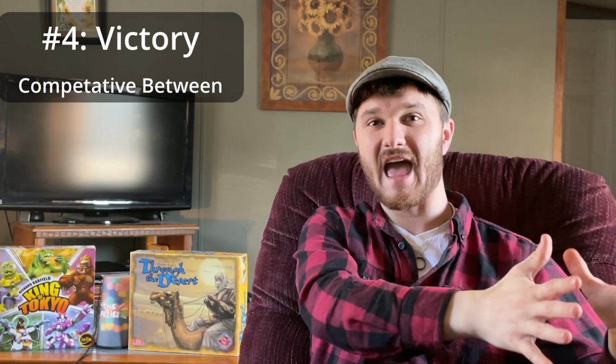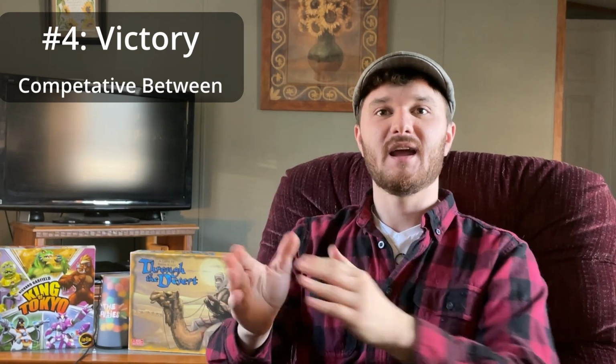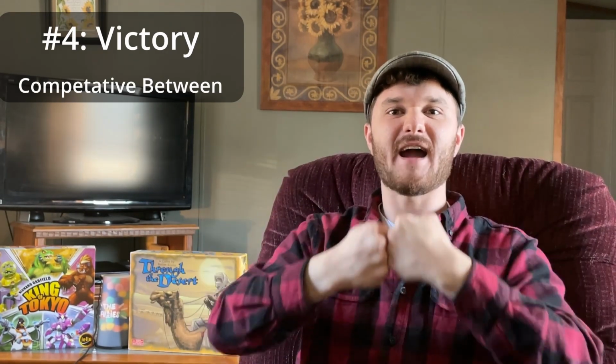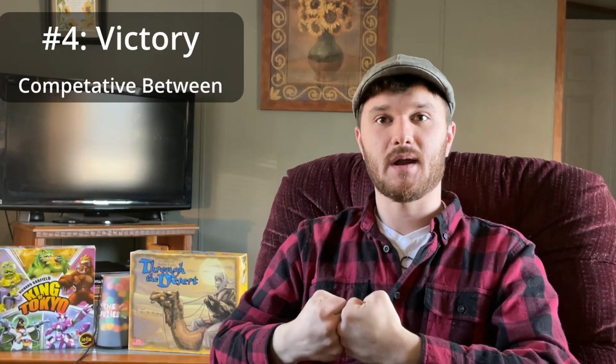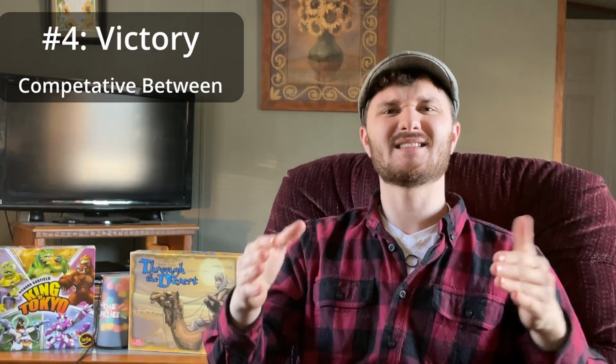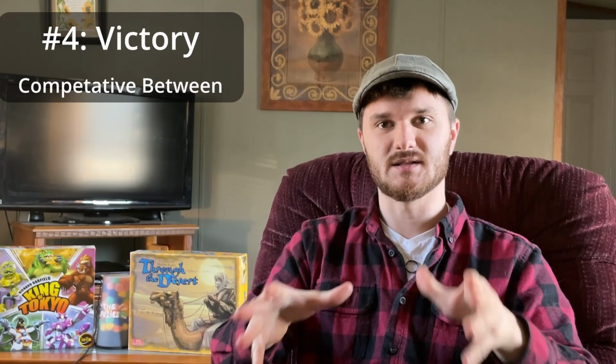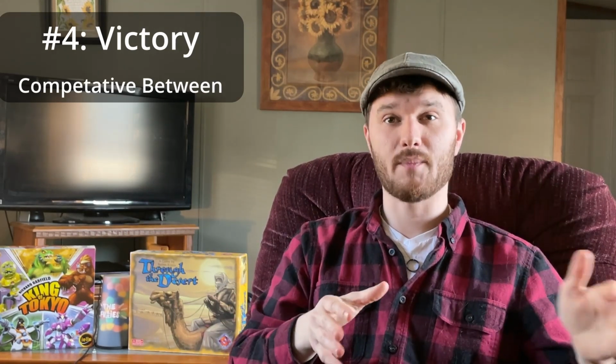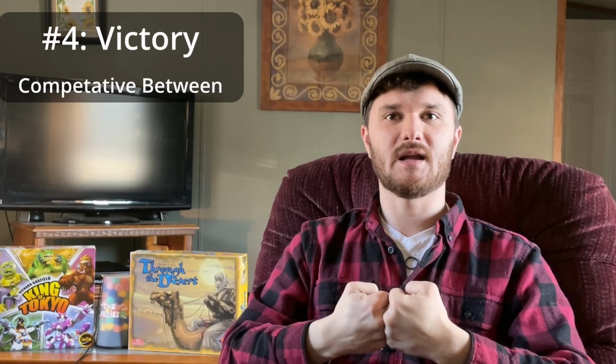I would put competitive right in the middle, because cooperative is everybody wins together, and combative is everybody is directly fighting the entire game for victory. Whereas competitive is, yes, everybody's competing to see who wins, not like cooperative, but they're not directly fighting each other.